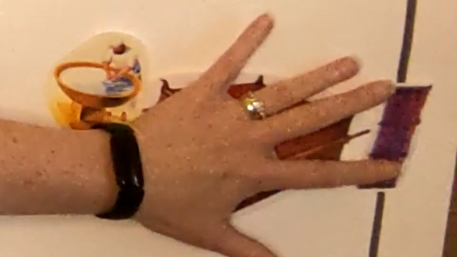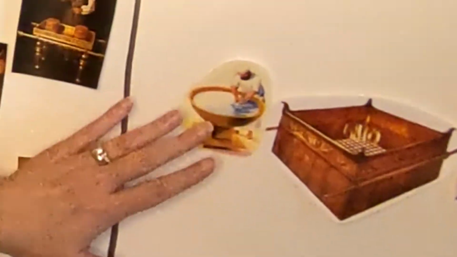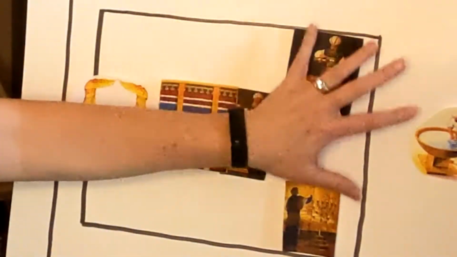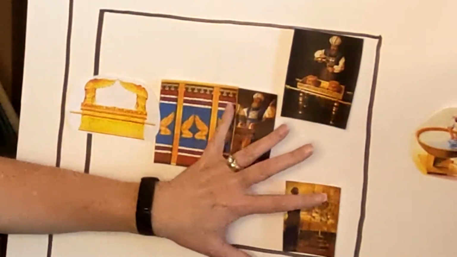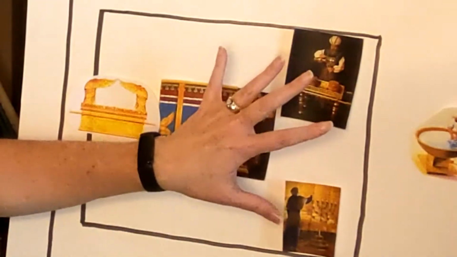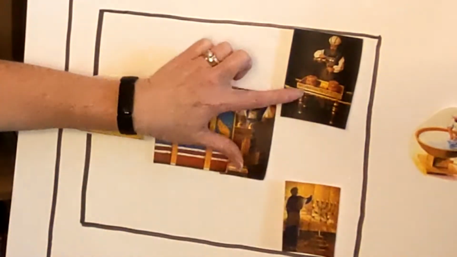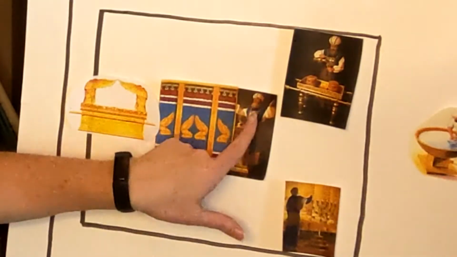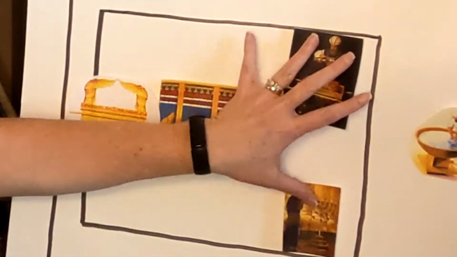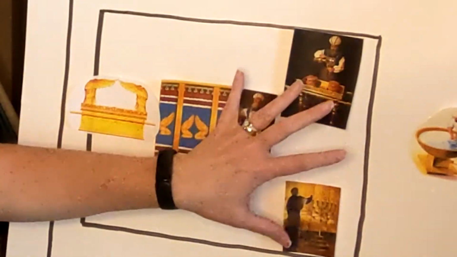And then as you go through each one, there's the opening gate curtain, the altar of sacrifice, the laver, and then you get into the actual building or the tent of meeting where God was. And you have the lampstand, you have the table of showbread, then you have the altar of incense. And you talk about how all of these were used by the high priest and the Levites.